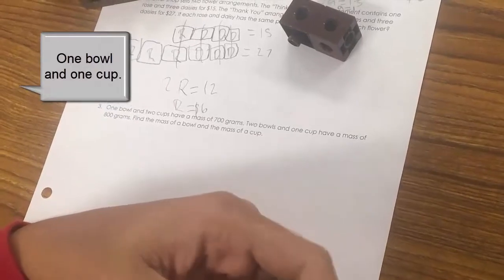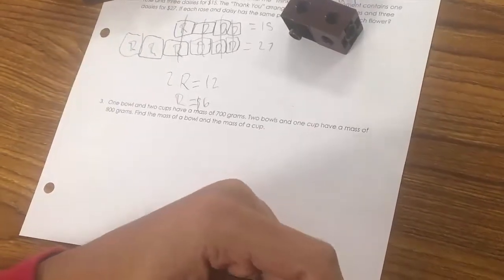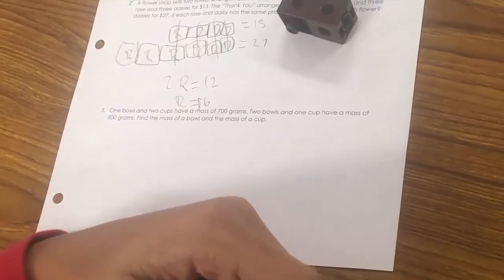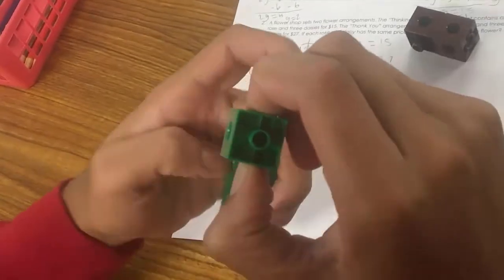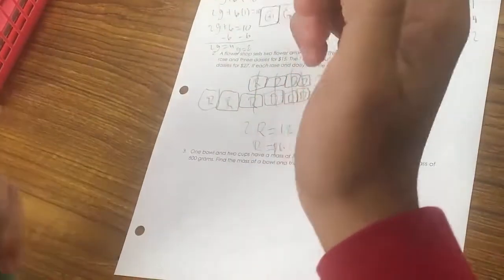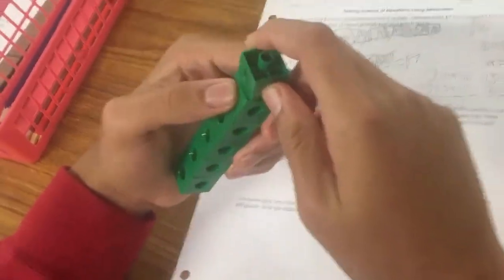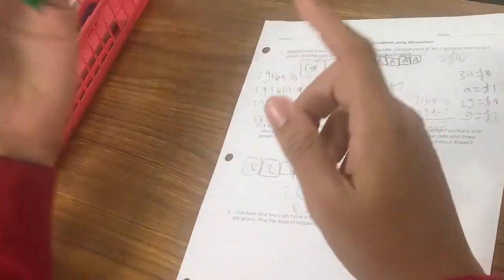Yeah, so 1 bowl and 1 cup together make 700 grams. So what are you going to use to represent your cup? The green, okay. And what are you going to use to represent your bowl? The brown. All right, so show me what that would look like then. 1 bowl, 1 cup. 1 bowl and 1 cup. How are you going to do it?